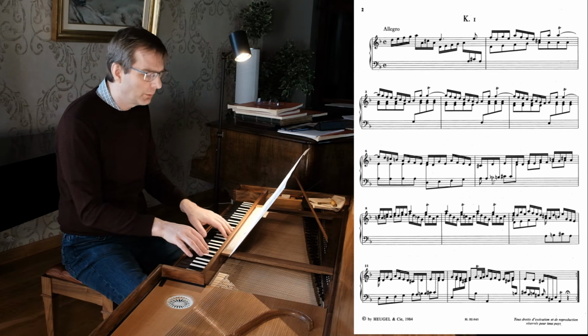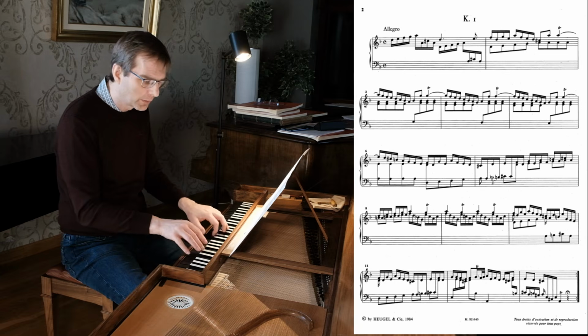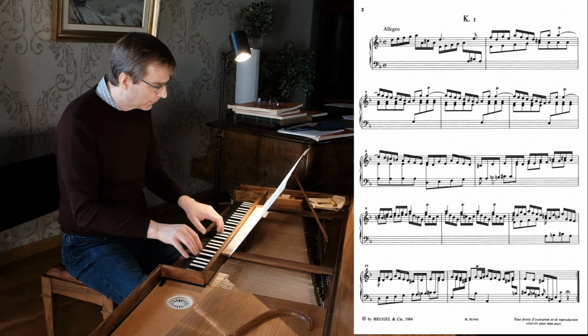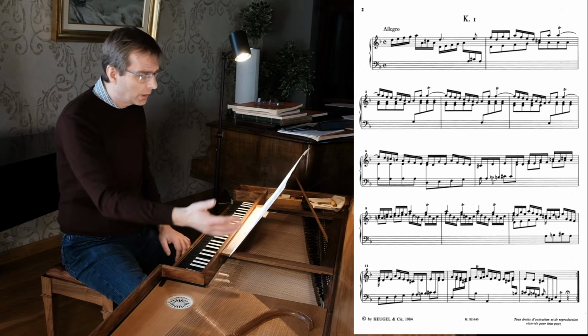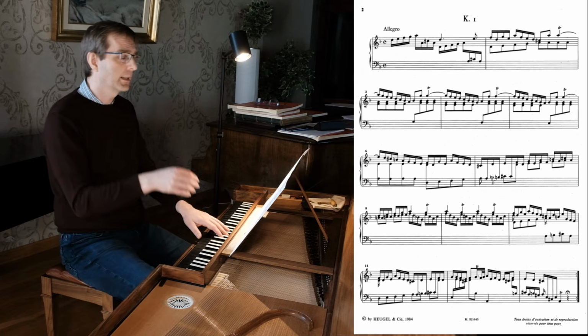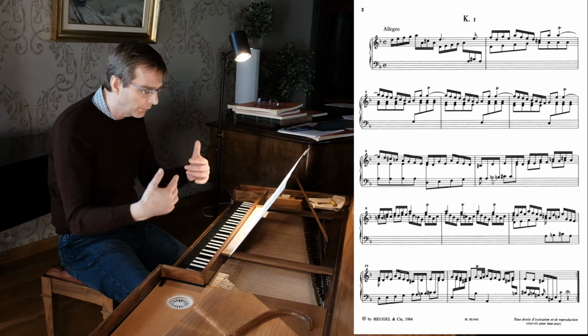Also here, don't play three times the same thing. I wait also a little bit here. So if you play on a harpsichord with two manuals or on an organ, just go to another manual. That's a very nice effect, an echo and then a confirmation the third time.